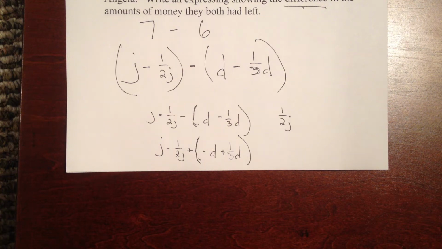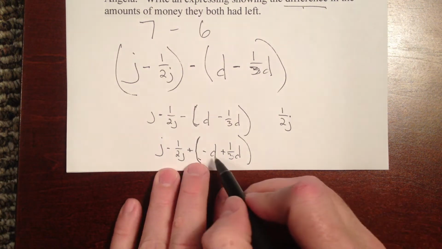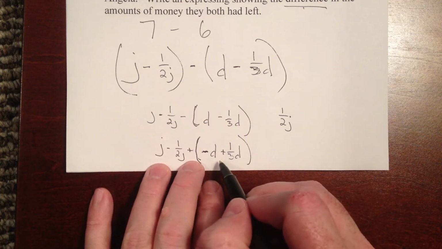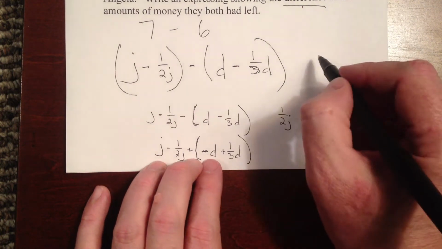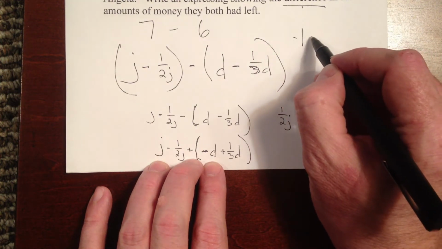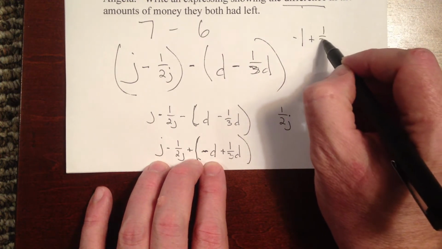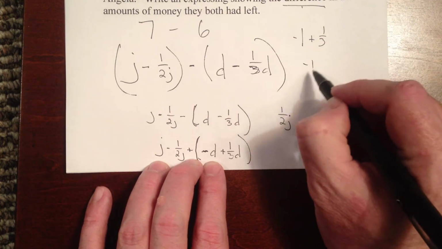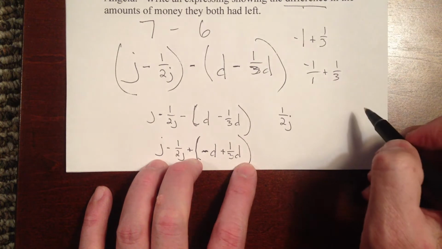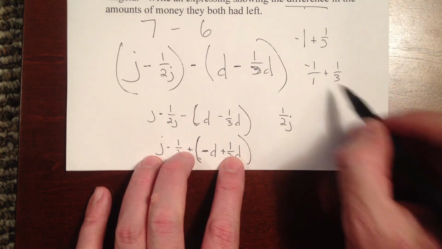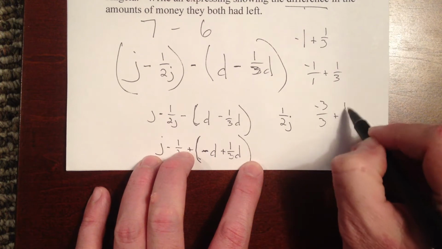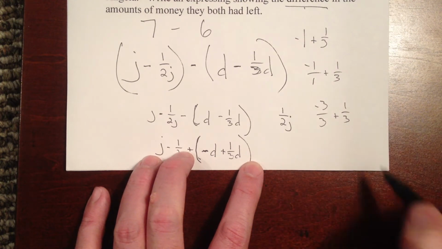Forgive me. Then we have negative d plus 1/3 d. Well, negative d plus 1/3 d, so basically we're going to have negative 1 plus 1 over 3, which is negative 1 over 1 plus 1 over 3. We have to find a common denominator, which is negative 3 over 3 plus 1 over 3.